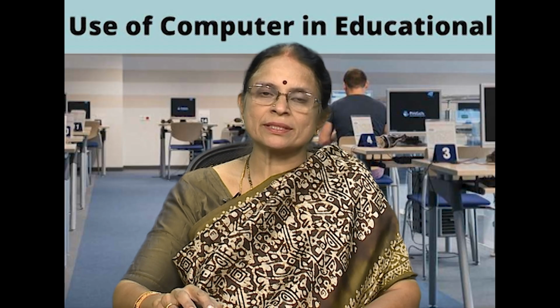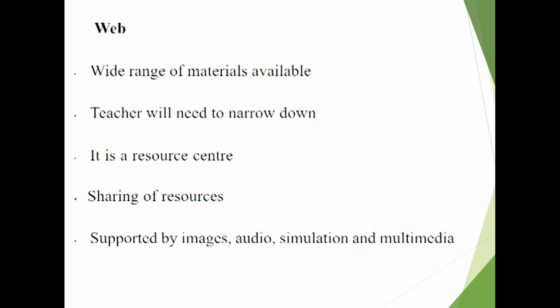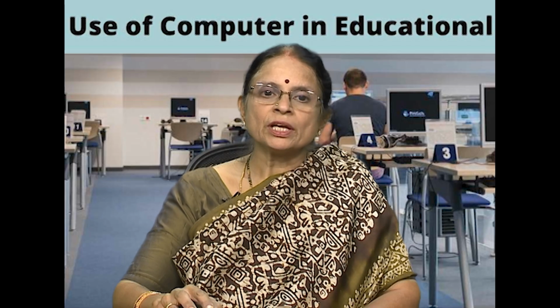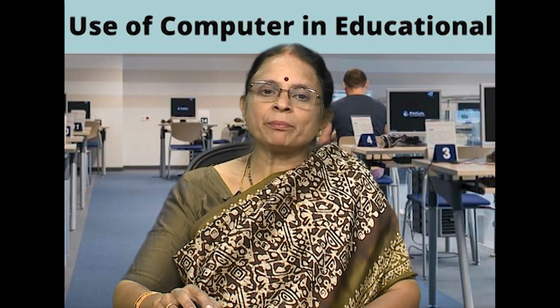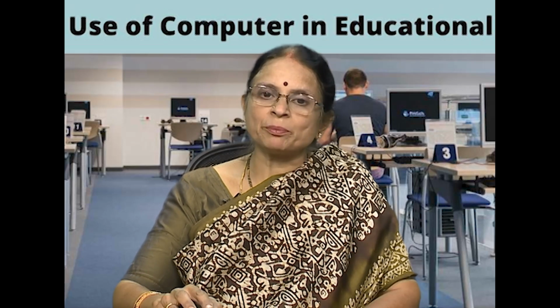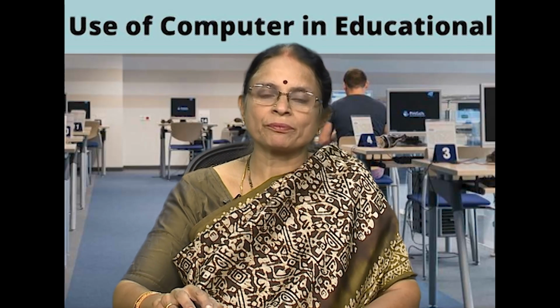Web applications. A wide range of materials are available in the web applications. The teacher will need to narrow down and work on it. It is a resource center. The sharing of resources is possible, supported by images, audio, simulation and multimedia.